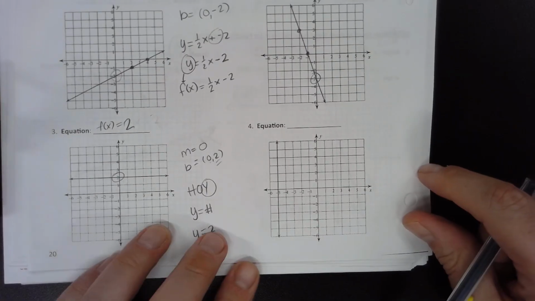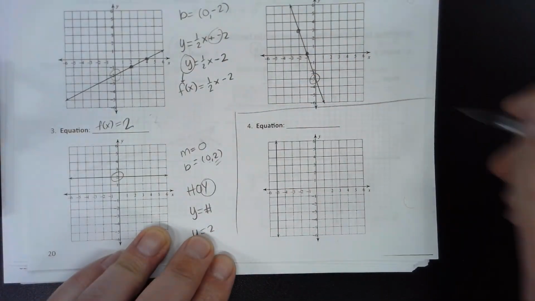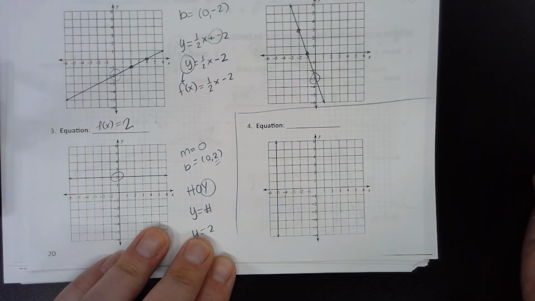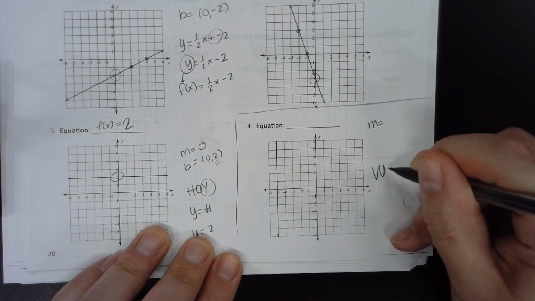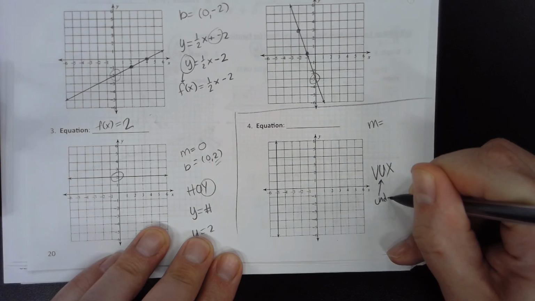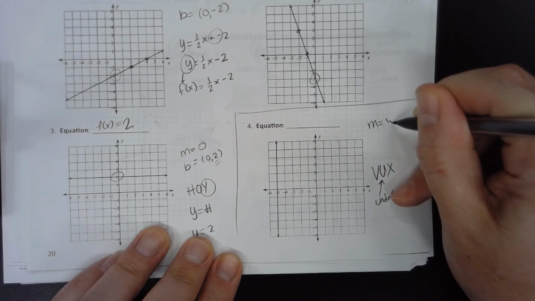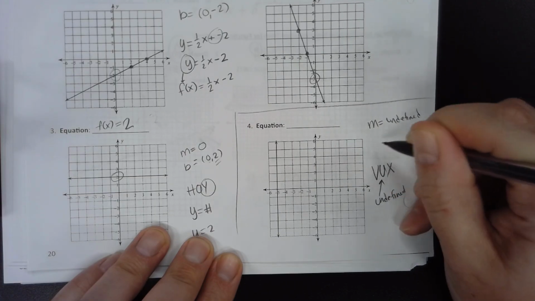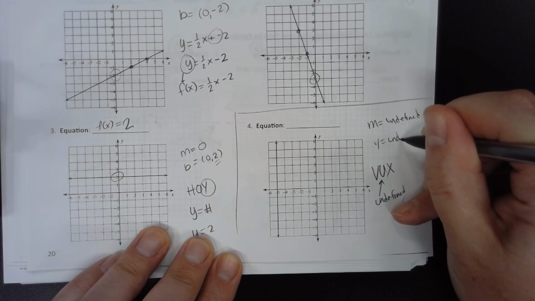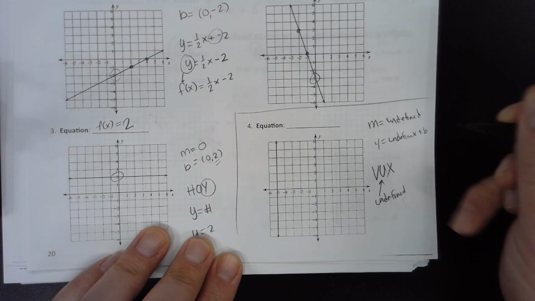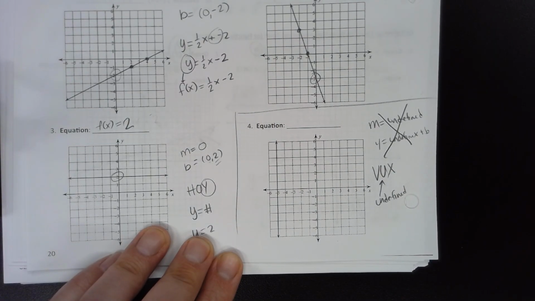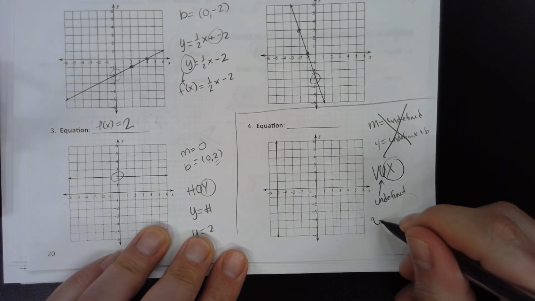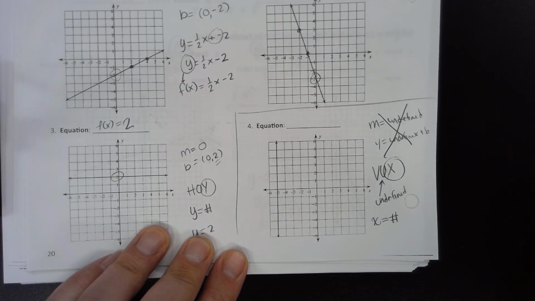So now here's the problem with number 4. Number 4 is a vertical line. And when I identify the slope of a vertical line, we have a problem. That U stands for undefined. And I'm not able to write y equals undefined x plus b. That's just not going to work out. So we got to scrap that idea. The only way to write an equation for a vertical line is to write an x equals a number type of formula.